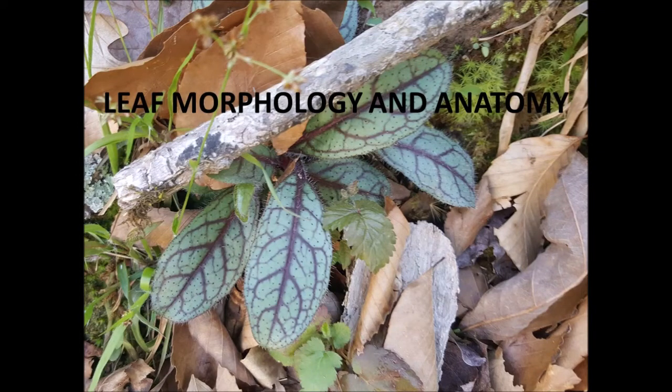Today's video is going to deal with leaf morphology and anatomy. A leaf is essentially a photosynthetic organ of a plant. It's actually the primary photosynthetic organ, but not exclusively a photosynthetic organ. Other parts of the plant can also play a role in photosynthesis. For example, the stem can be green and function in that role.